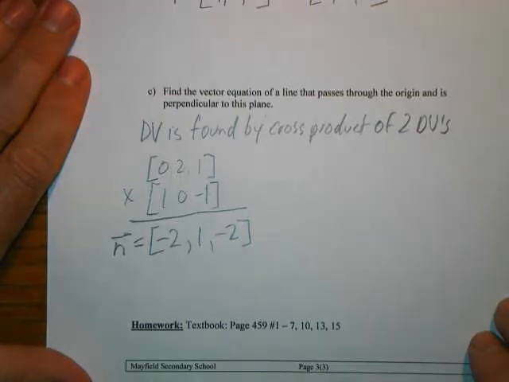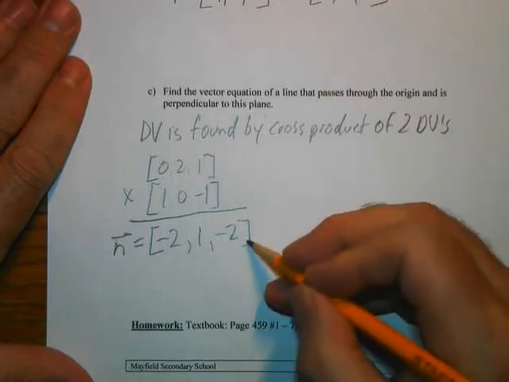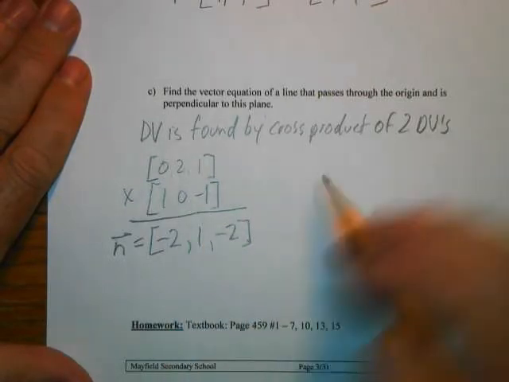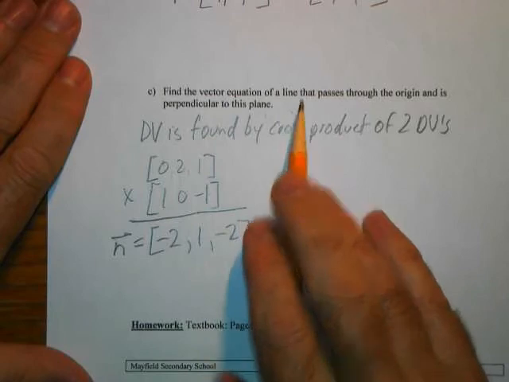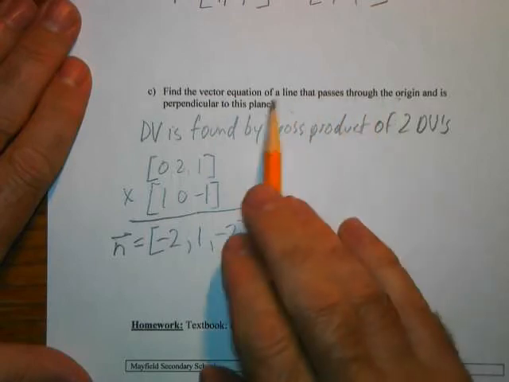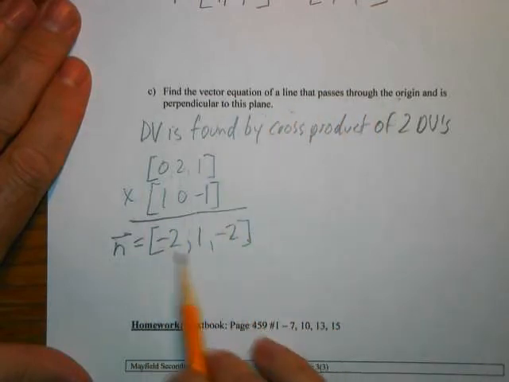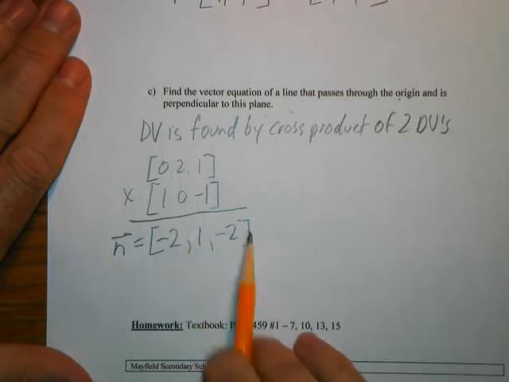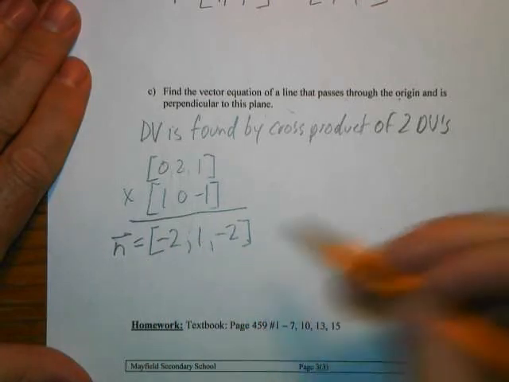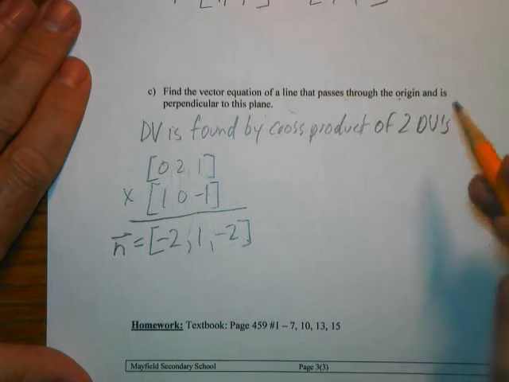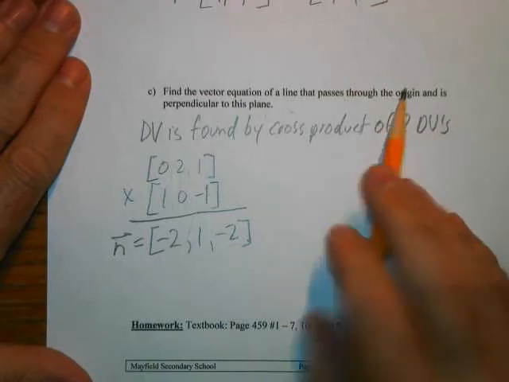So we're going to use that as our direction vector because the line that we're creating goes through the origin and is perpendicular to the plane. So this is the direction vector of a line perpendicular to a plane. So we're all set there. Now in terms of a point, well, they told us it goes through the origin, so that's our point.